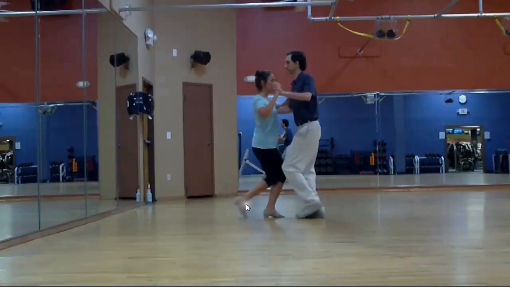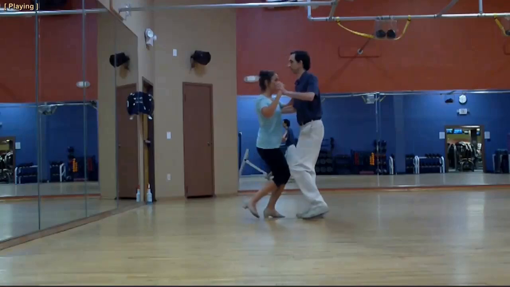And she's going to just do a kind of a brush and take a side step here because he's going to the side step for 2.